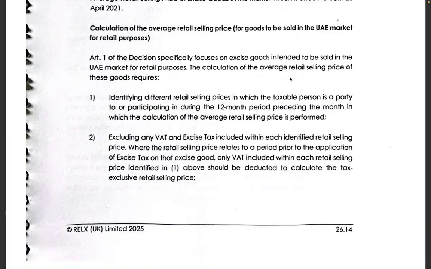The calculation of the average retail selling price of these goods requires, number 1, identifying different retail selling prices in which the taxable person is a party to or participating in during the 12-month period preceding the month in which the calculation of the average retail selling price is performed. Let us read this first point again.